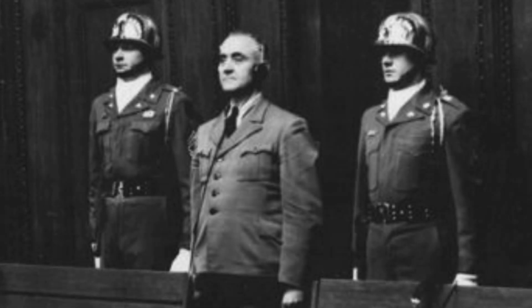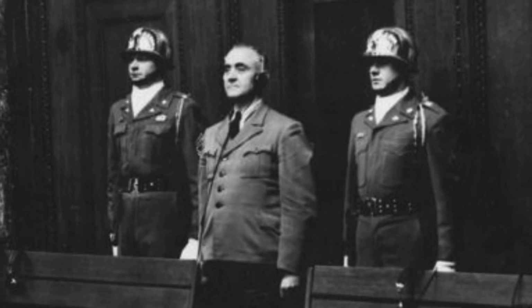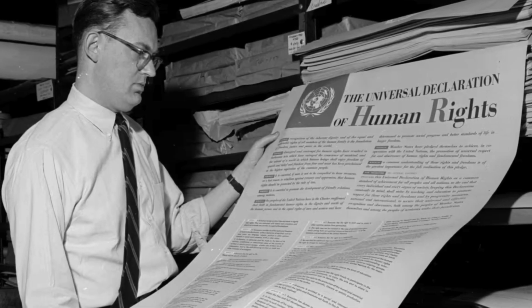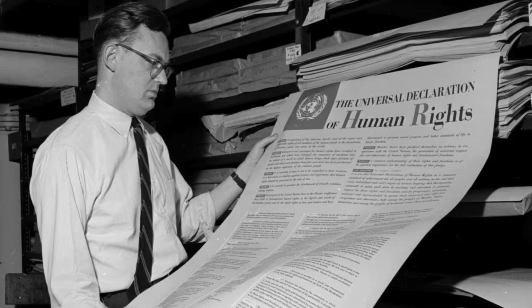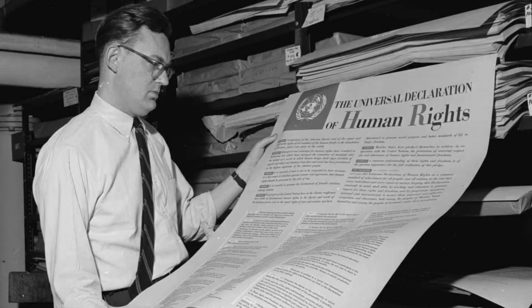19 out of the 24 defendants were convicted, with 12 defendants sentenced to death, 3 to life imprisonment, and 4 to prison sentences from 10 to 20 years. These trials forever changed international law and protected the future of human rights. By bringing these crimes to light, the trials provided an international guard against anything of this relation happening in the future, showing that it would not be tolerated.